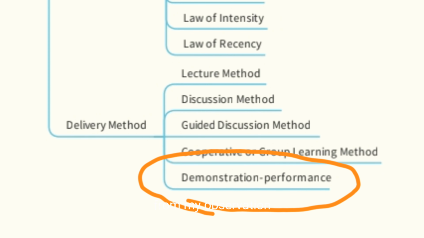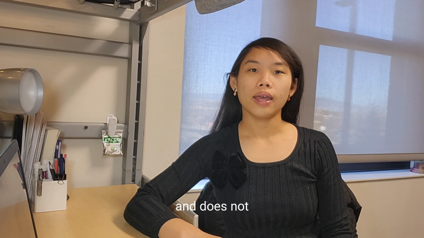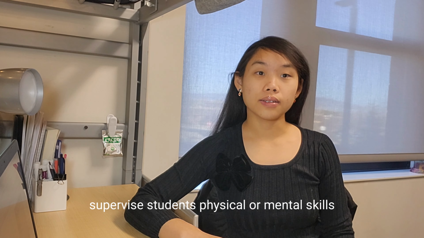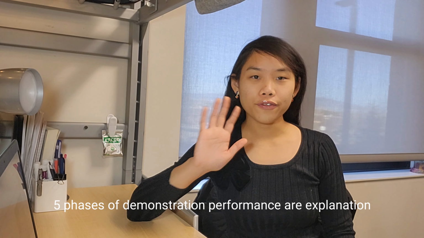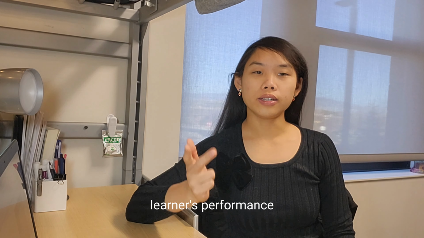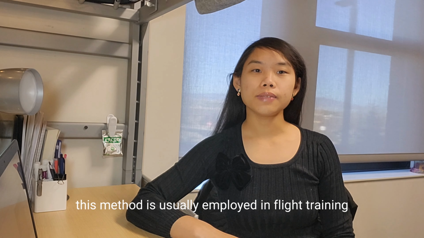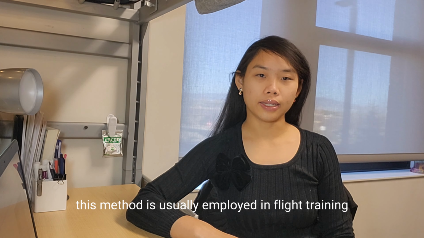From my observation, demonstration performance is not used in this context. The speaker does not evaluate their student performance and does not supervise students' physical or mental skills. 5 phases of demonstration performance are explanation, demonstration, learner's performance, instructor supervision, and evaluation. This method is usually employed in flight training.